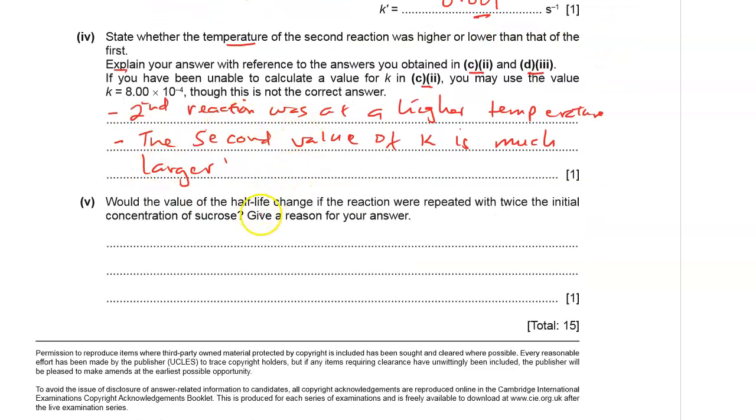Would the value of half-life change if the reactions were repeated with twice the initial concentration of sucrose? No, the value does not change.